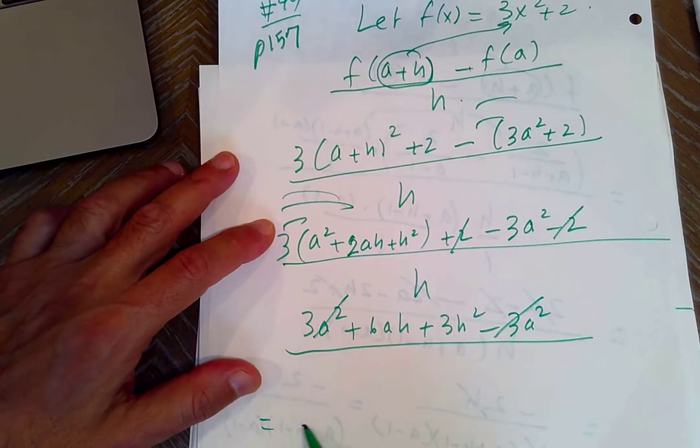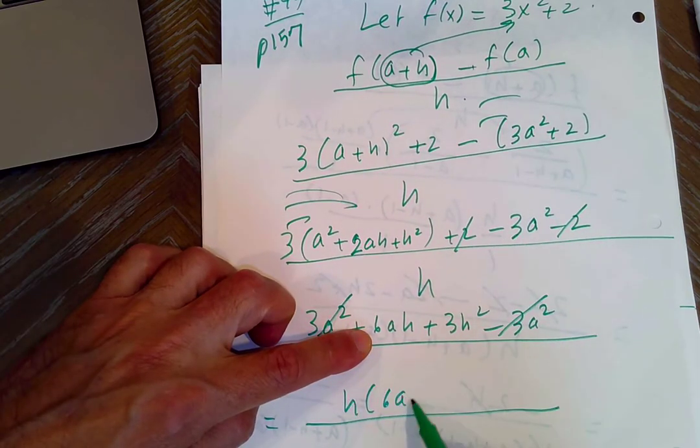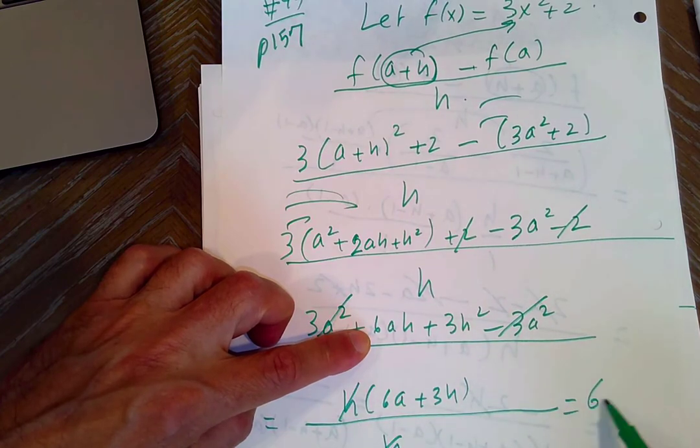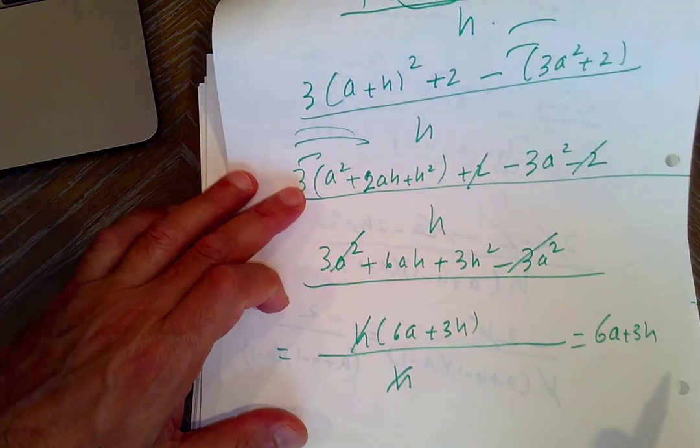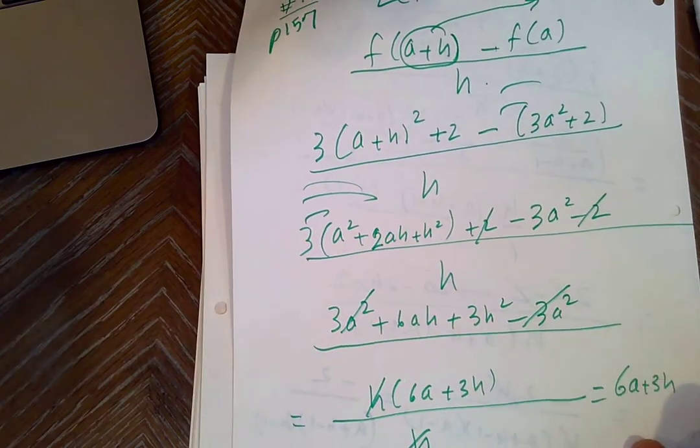Now we can factor out an h as always to get rid of the bottom h. And your answer is 6a plus 3h. Okay, I want to do one more.